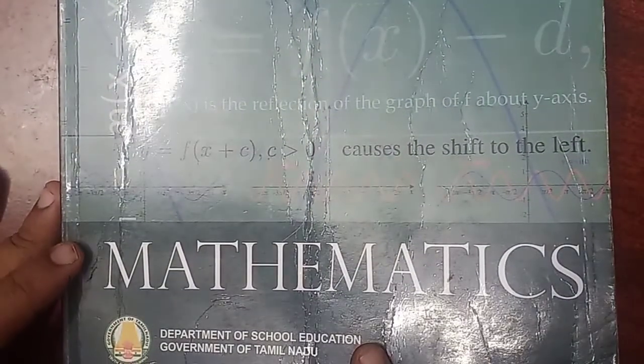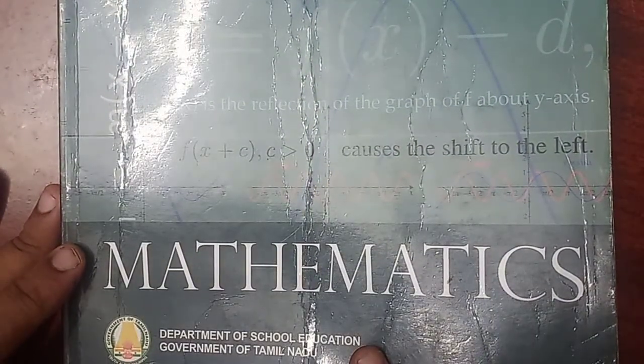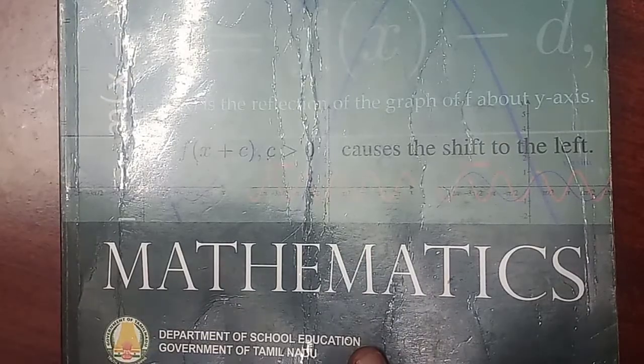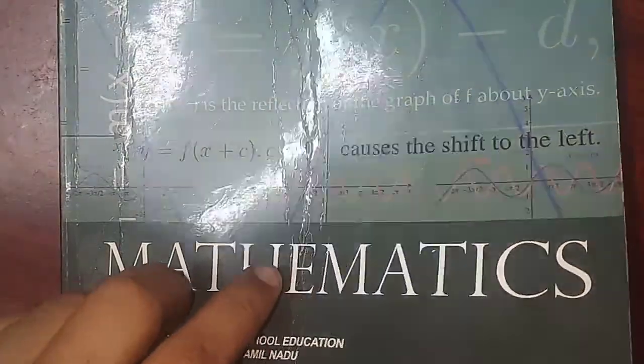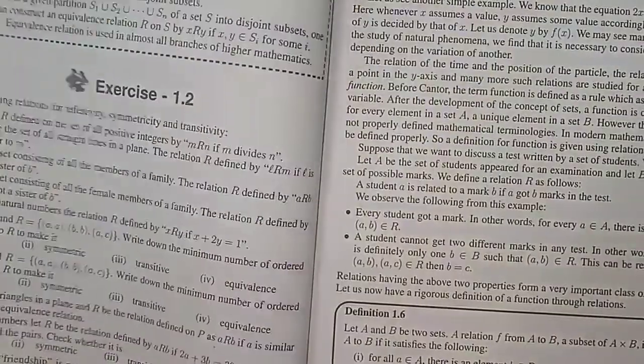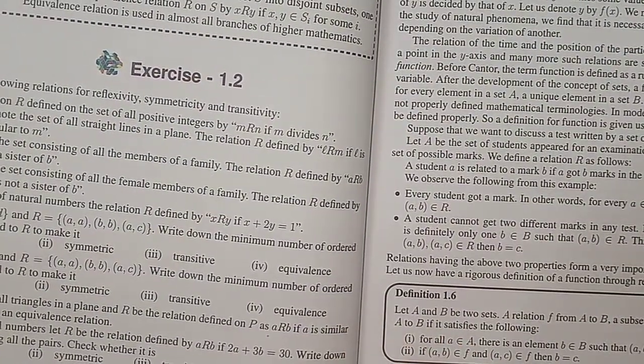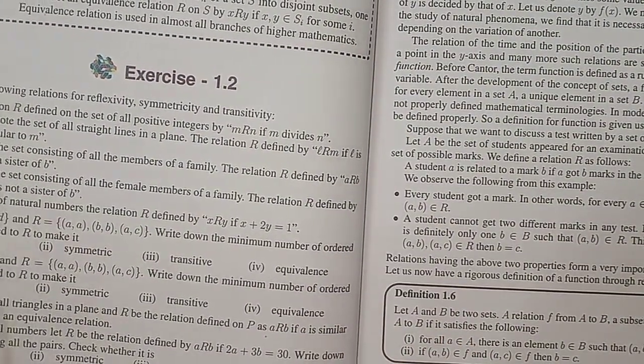11th standard mathematics, chapter number 1, continuation of exercise 1.2. Now problem number 1, subdivision number 3.